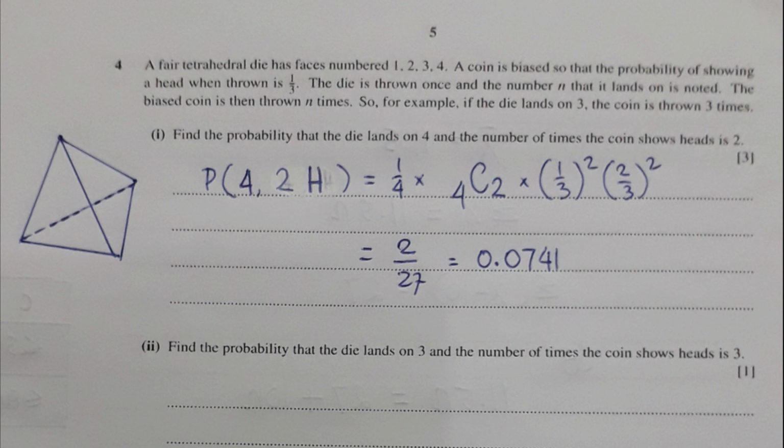So for example, if the die lands on 3, the coin is thrown 3 times. I. Find the probability that the die lands on 4 and the number of times the coin shows head is 2. As for your information, tetrahedral means a pyramid with a triangular base.